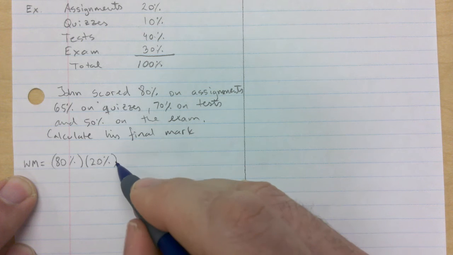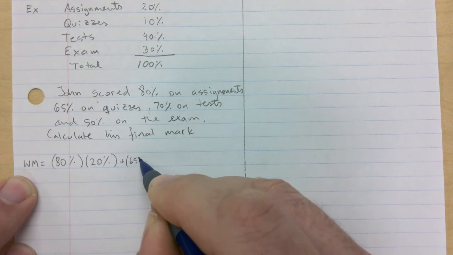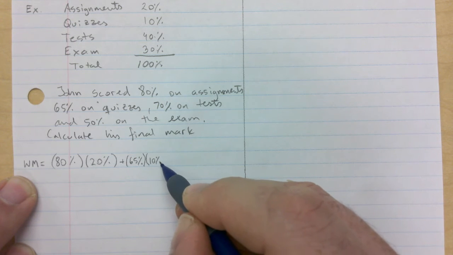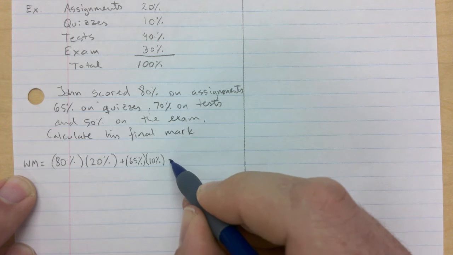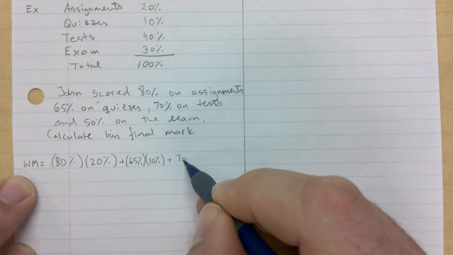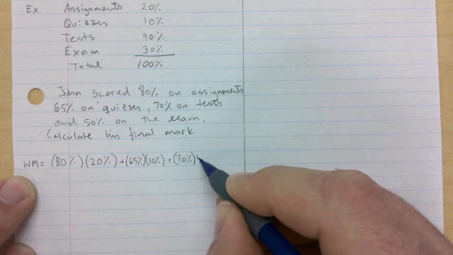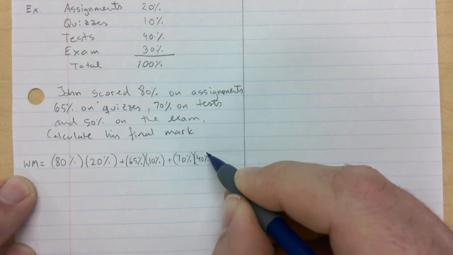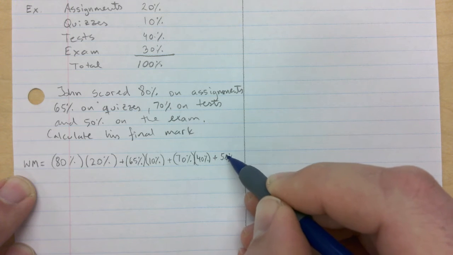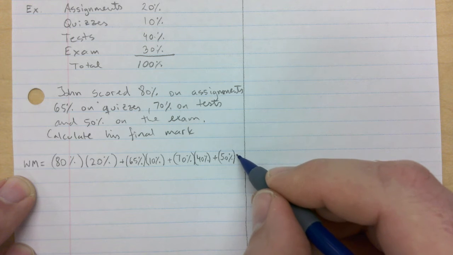You scored 65% on quizzes, and quizzes are worth 10%. You scored 70% on tests, and tests are worth 40%. Lastly, you scored 50% on the exam, and the exam is worth 30%.